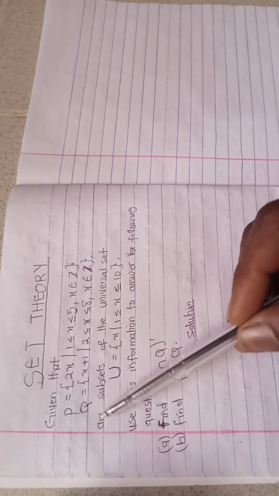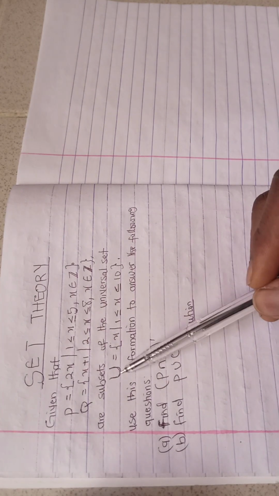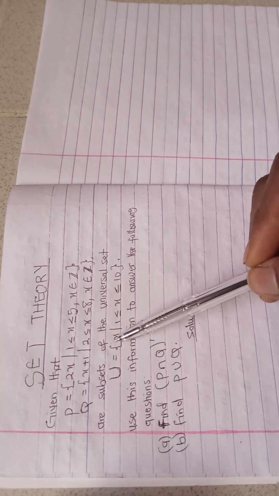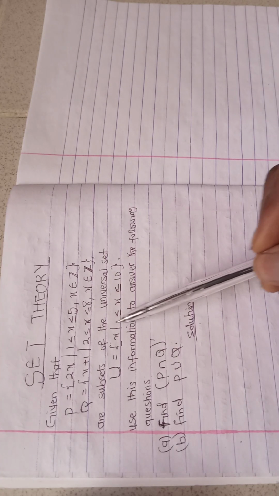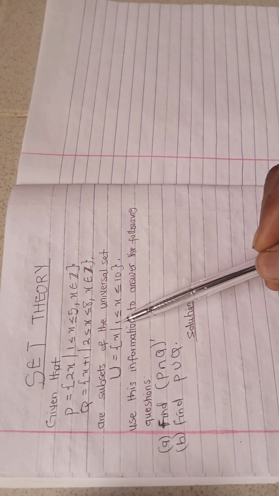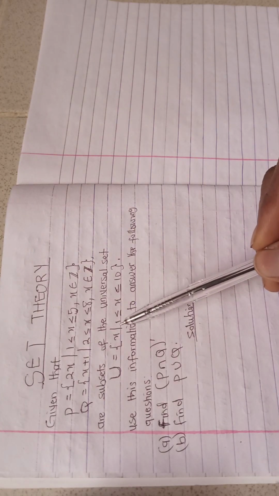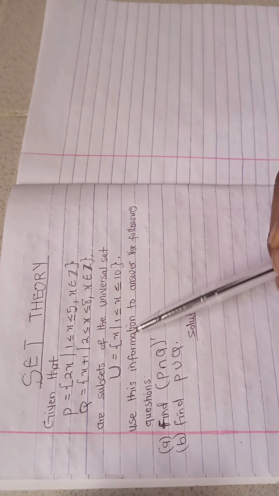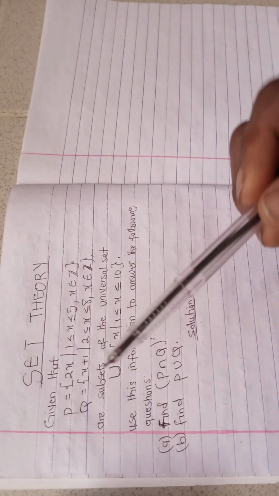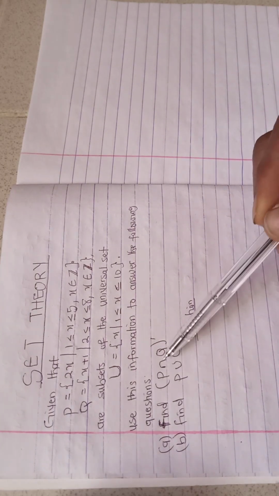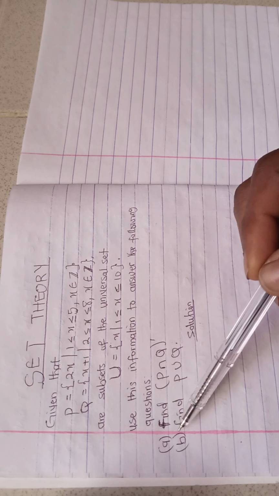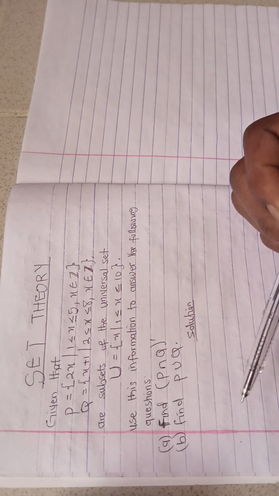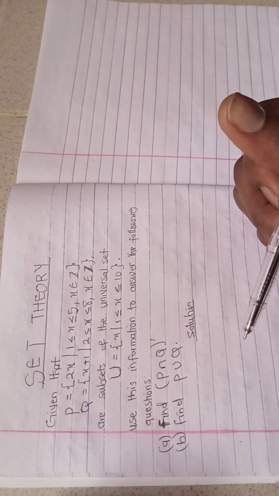All these sets are subsets of the universal set, and the universal set U equals {x such that 1 ≤ x ≤ 10}. Use the following information to answer the question. They're asking us to find P intersection Q complement, and we should also find P union Q. That's what they're asking us to find. So let's dive in and find the sets.